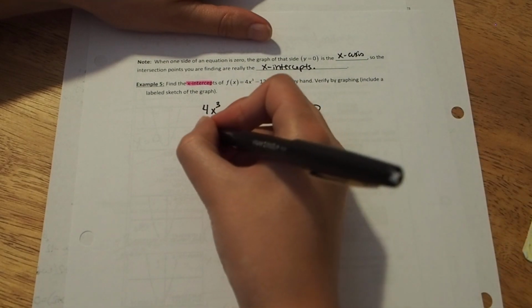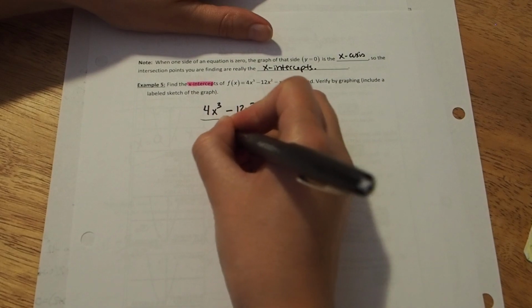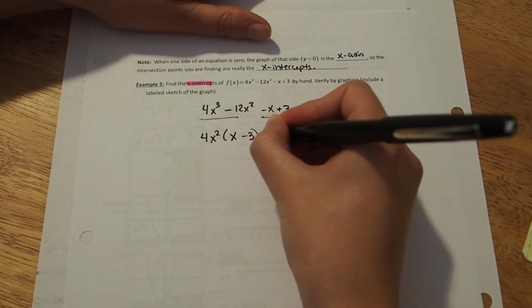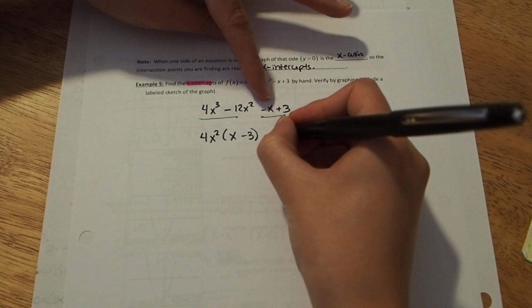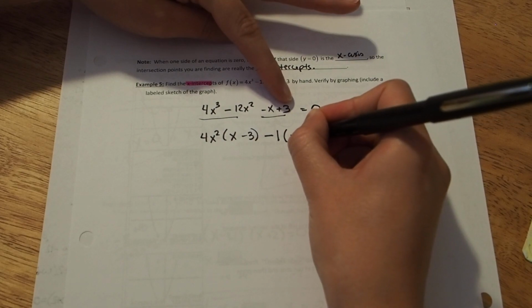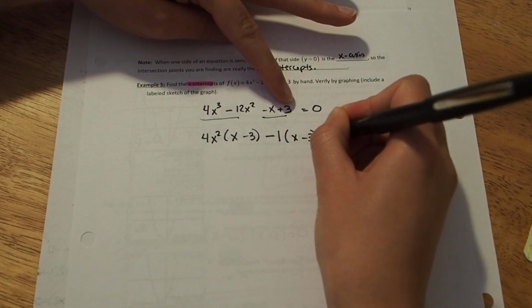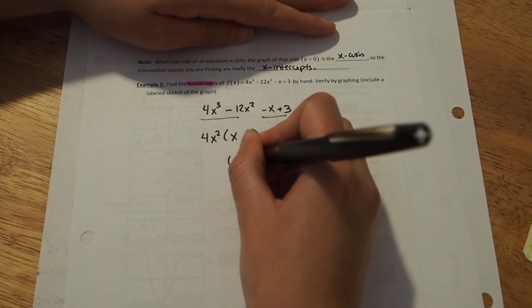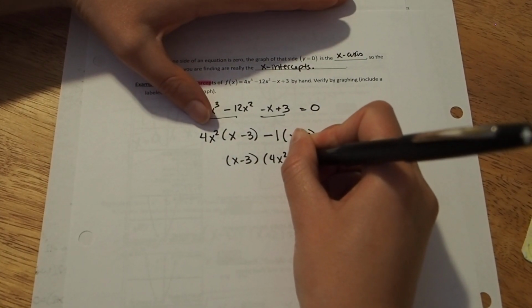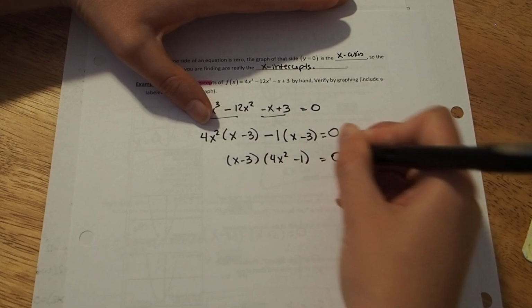The first terms can both be divided by 4 and x squared. It's going to leave you with x minus 3. Second 2 terms, the leading term is negative. You always factor out a negative. Divide that by negative 1. It leaves you with x. Positive divided by negative is negative, x minus 3. Okay, so the binomial in common is x minus 3. The coefficients give you the new factor, 4x squared minus 1.